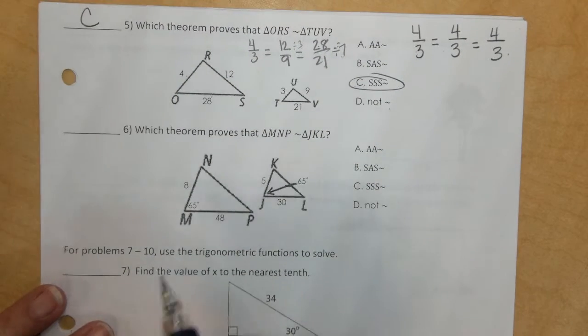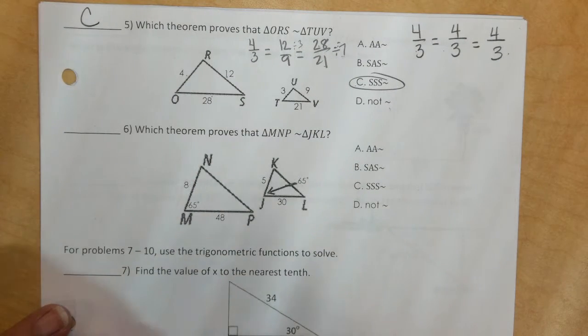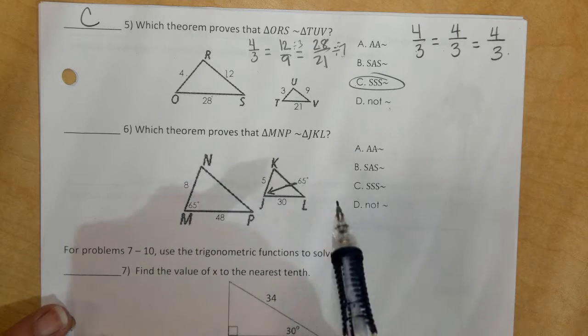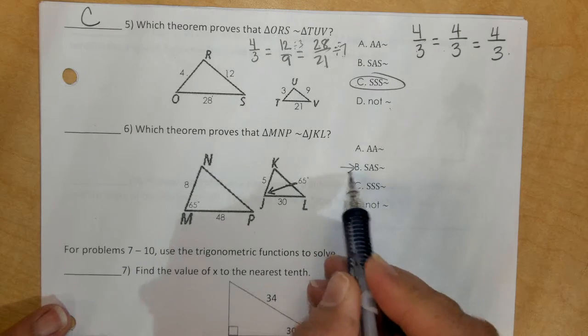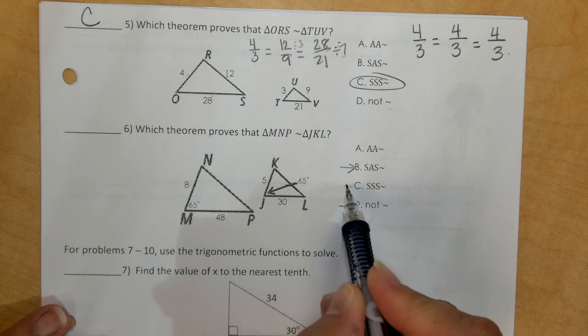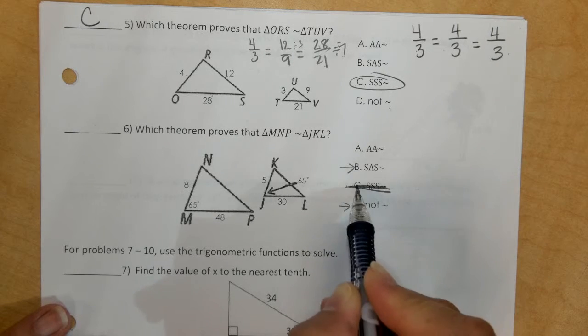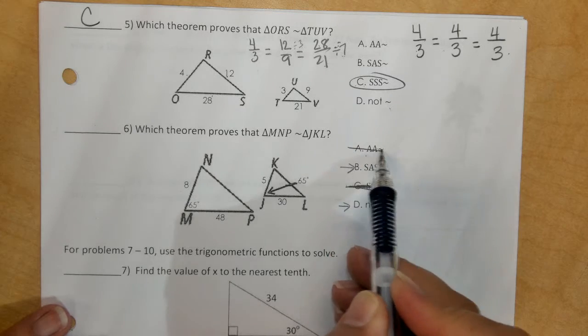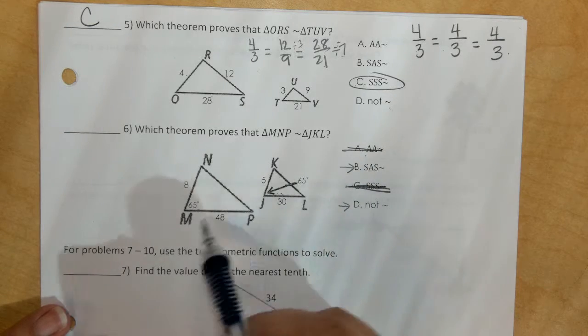In number 6, we're given 2 sides and an angle. And that angle is between the 2 sides. So our options are either B or D. Okay? It can't be side, side, side because we don't have 3 sides. Okay? It can't be AA because we don't have 2 angles. We only have 1 angle to compare.